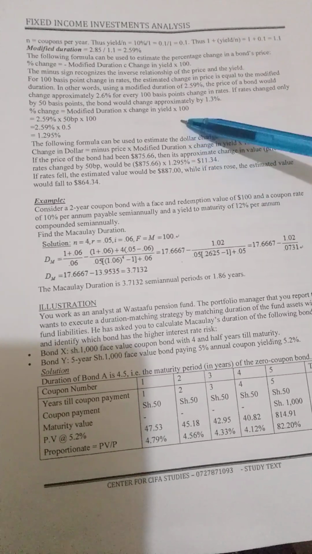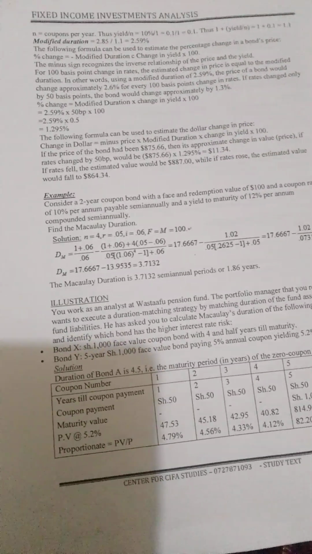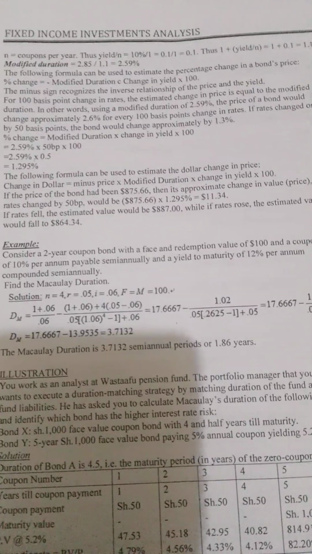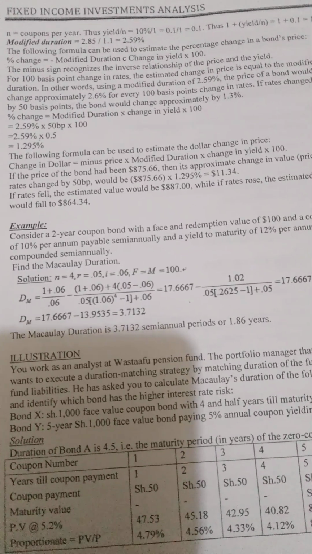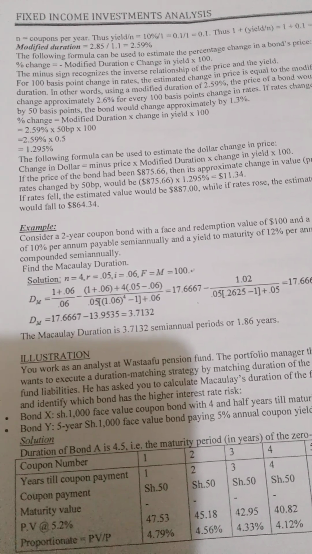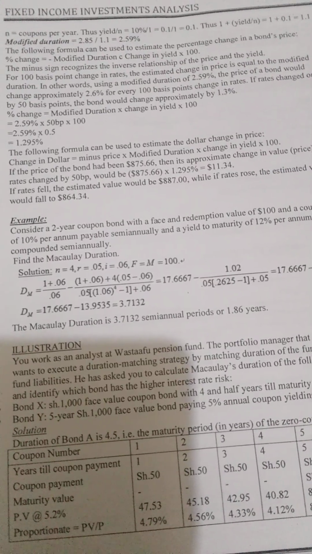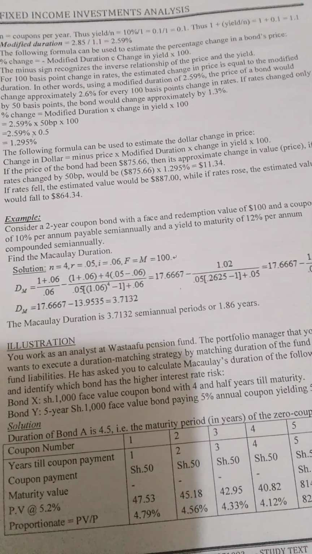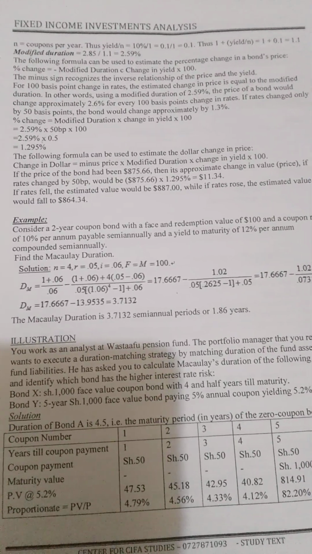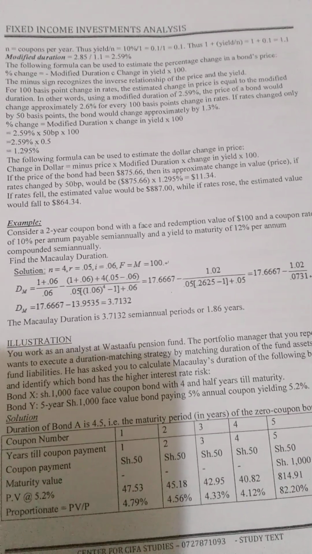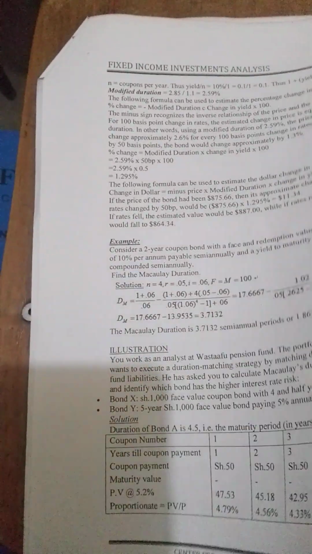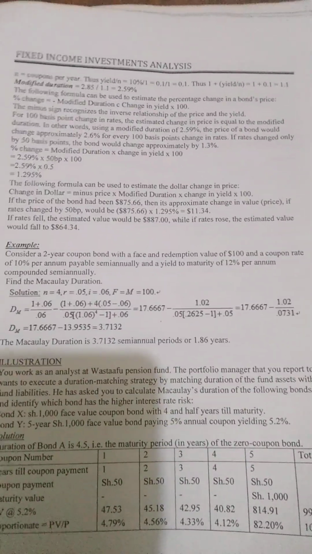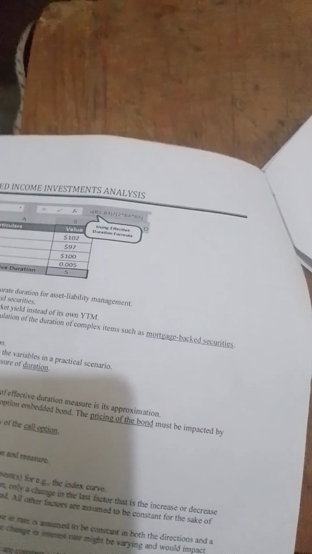Now we are through with that particular question. Remember, what we were trying to discuss today was the use of Macaulay duration and the use of modified duration. Now, the last example that I want us to take from the same topic, we can go to page 120, the same book, page 120.